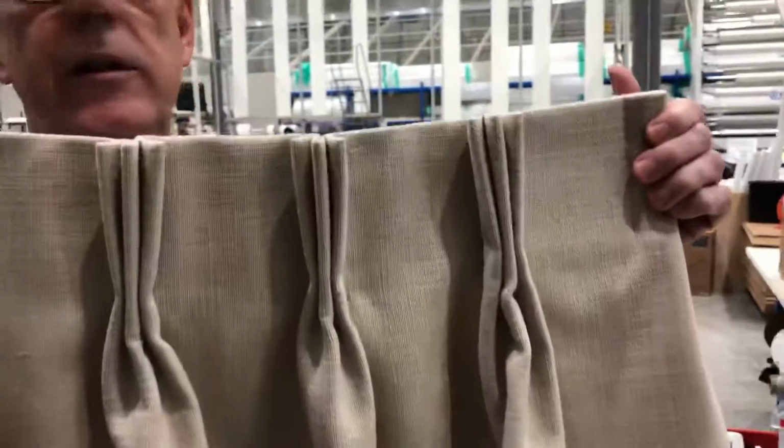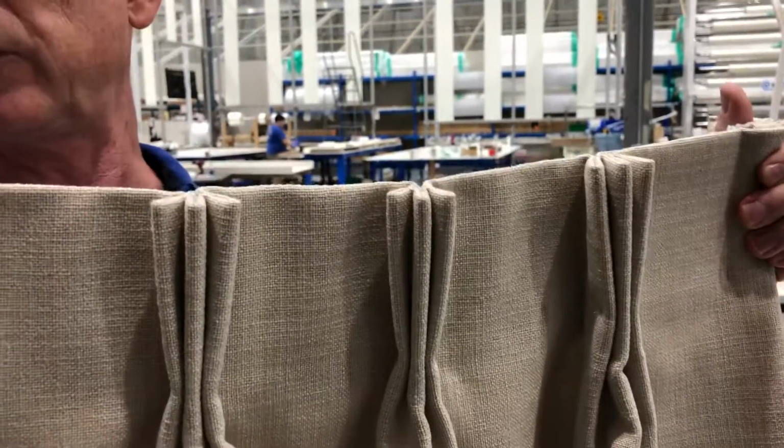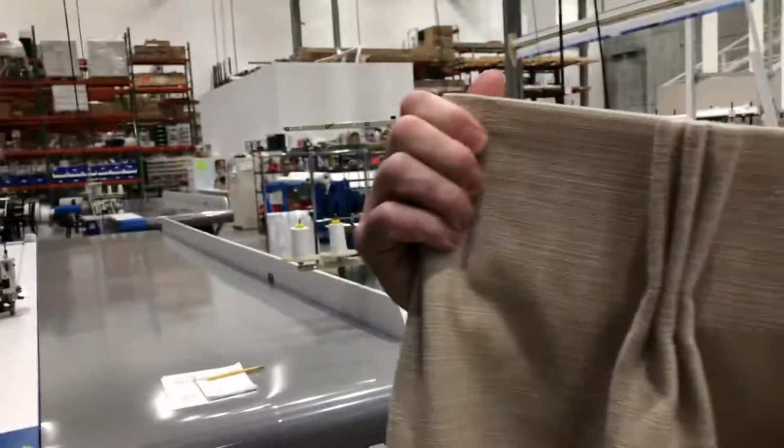For this particular panel, it's a pretty heavy drapery. This is the sample that we made and we'll send to you. Thank you very much, and we'll send it out shortly.